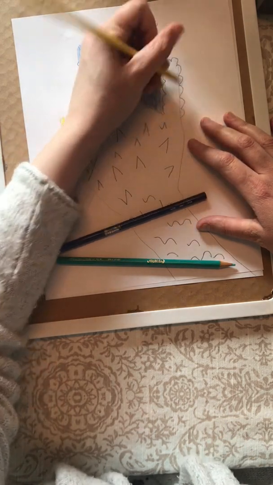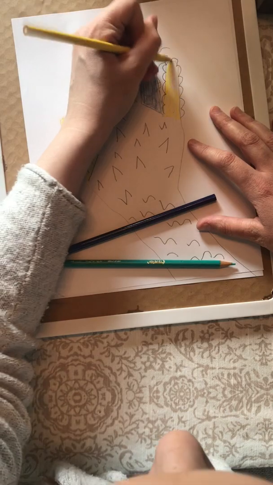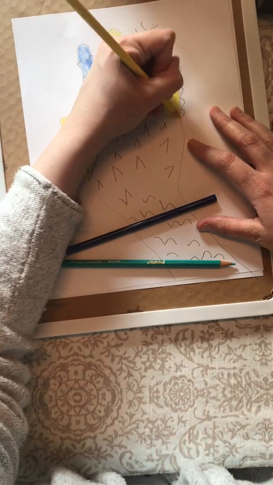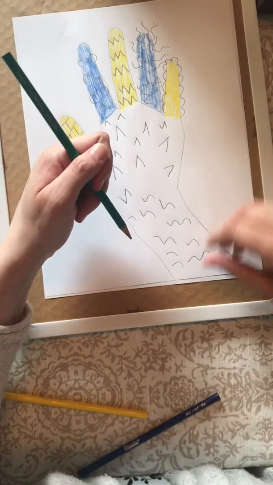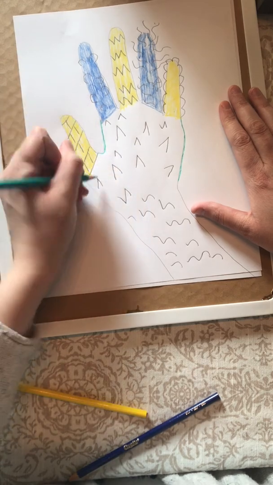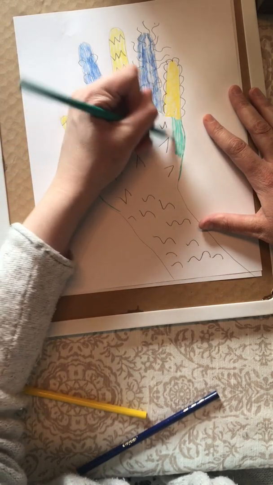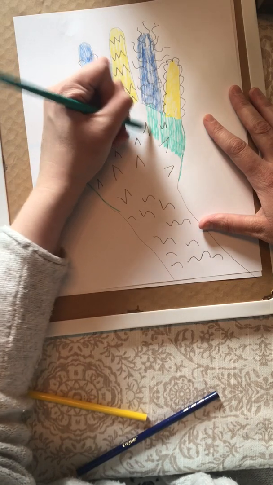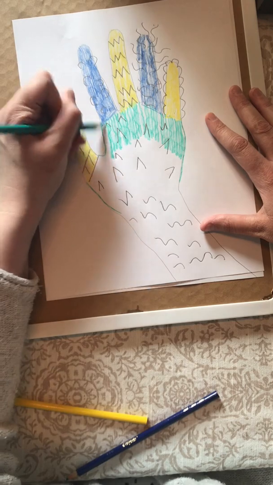You probably don't really want to use markers, because if you use markers to color this, it might be a little hard for you to see your texture. And then I think I'm going to use my bluish green color, my teal color here, to color in the palm of my hand and also my arm. So please remember, when you're coloring, I want you to do your very best job. Color back and forth in the same direction and try to get all of those white spots.